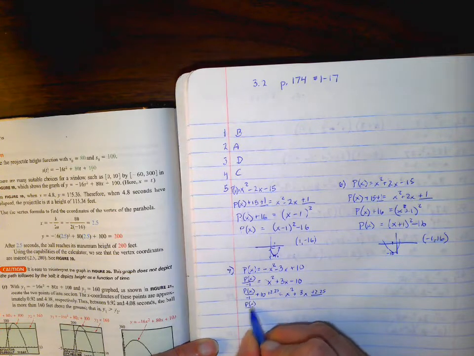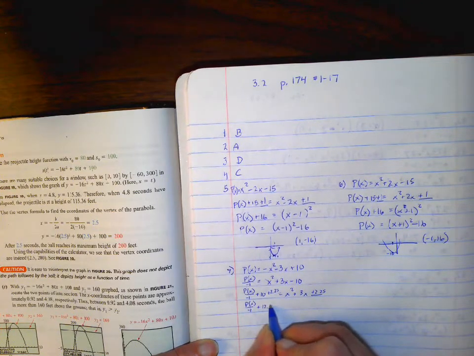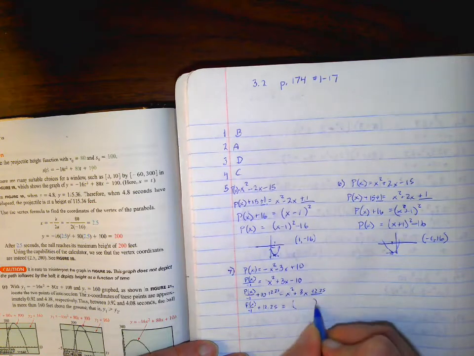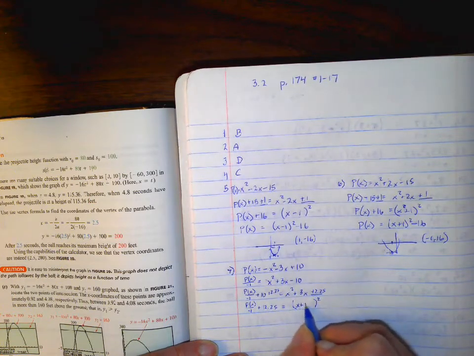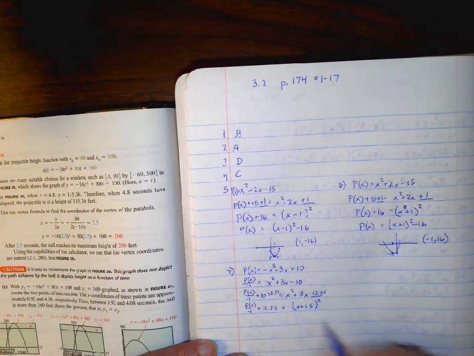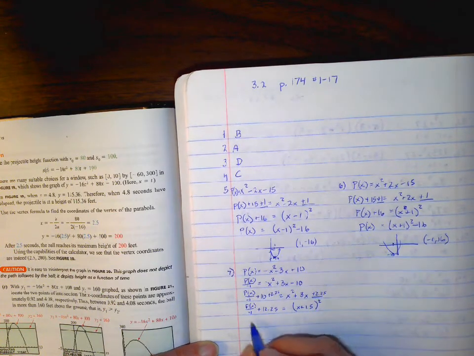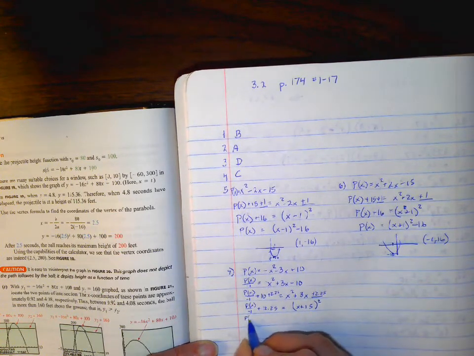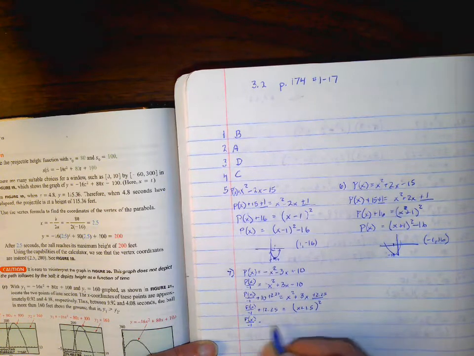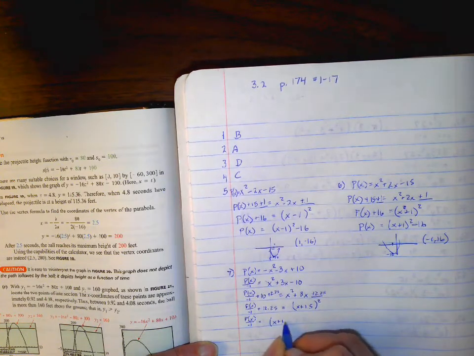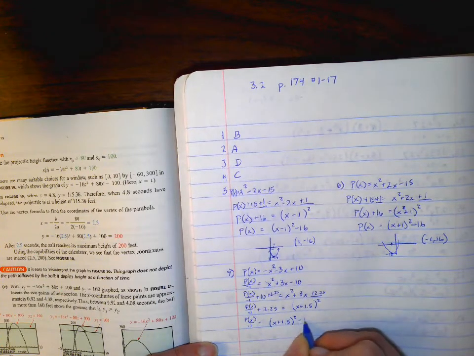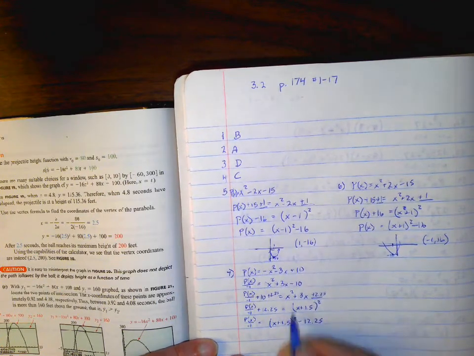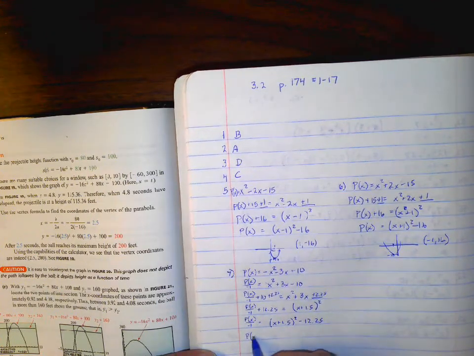So p of x over negative 1 plus 2.25. And this here would factor to be x plus 1.5 squared. Remember, it's always half of that. Okay, then we just got to undo what we did on this side. Subtract that over and multiply by negative 1 to get p of x.